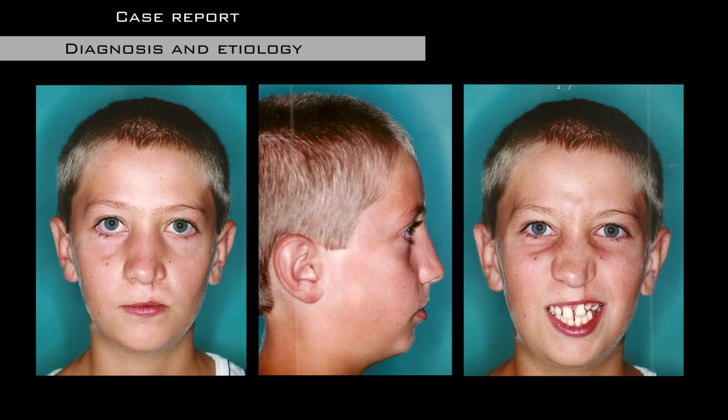In this context, this article presents a case of a 9-year-old patient with left unilateral cleft lip and palate who presented a good facial pattern and an aesthetic impairment in the smile due to the presence of the cleft and the occlusal consequence resulting from this problem.